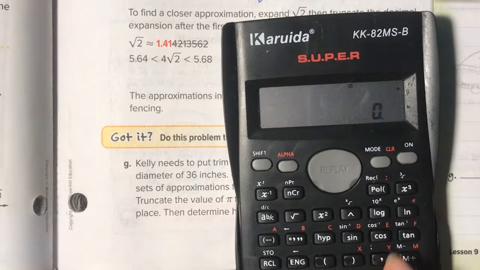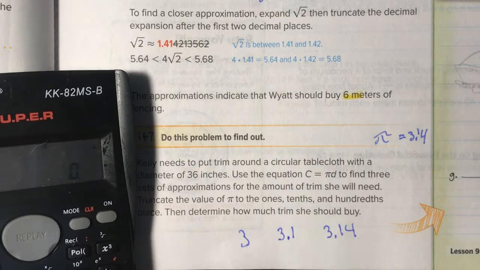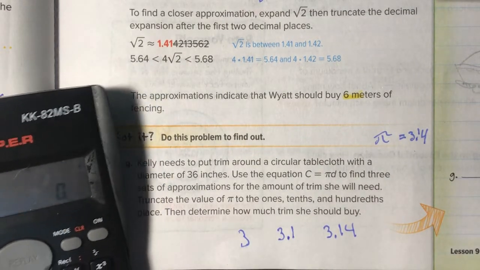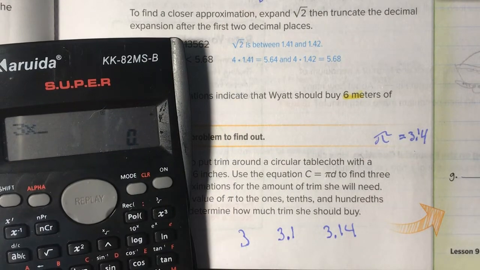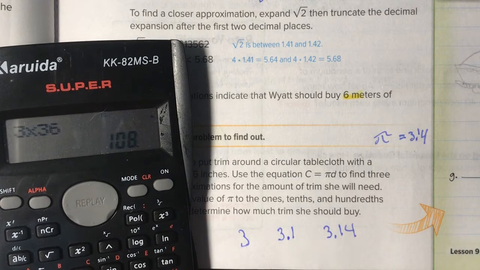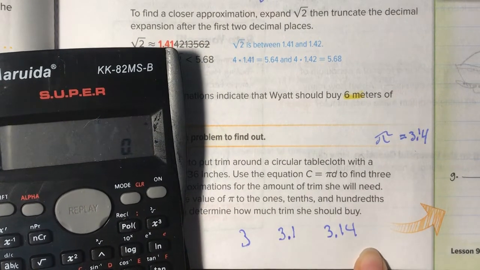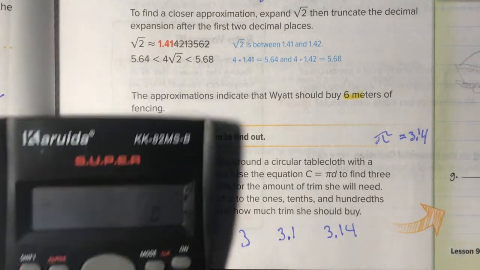She'd be multiplying each of these by 36, because that's the D for diameter, and then see which value, what does she need to buy. Okay, so I do 3 times 36. I'd write that down. I do 3.1 and 3.14, and then make a judgment call on about how much she needs to buy.